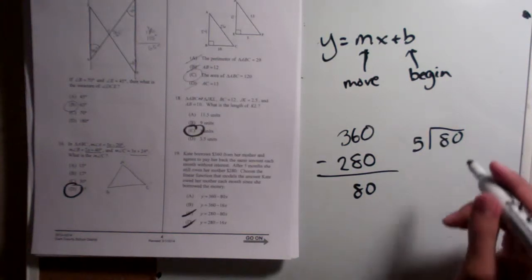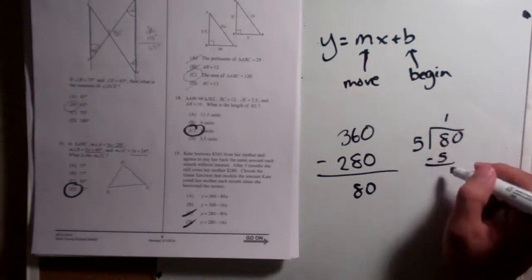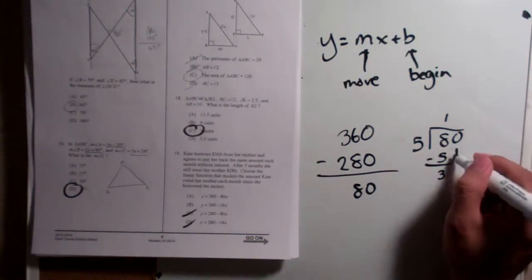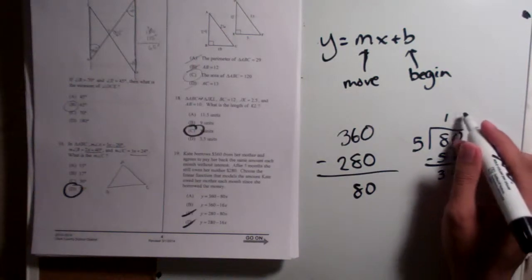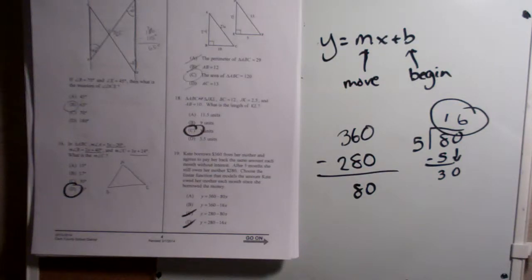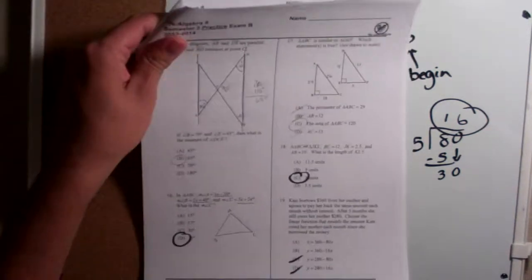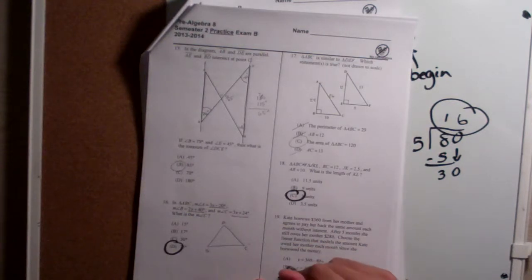We would do this: 8 divided by 5 goes in once, with a remainder of 3, bring down the 0, and 5 can go into 30 6 times. So it turns out that every month we give her back $16. So we now owe her less money. That's why we see, of these choices, how much we've given her back. It is B. That's the correct answer for this.